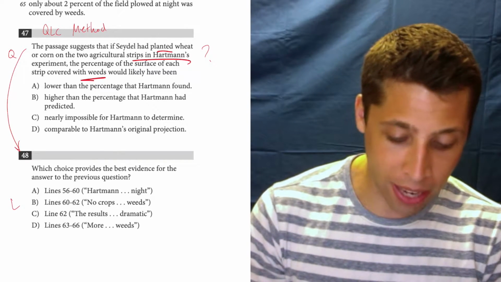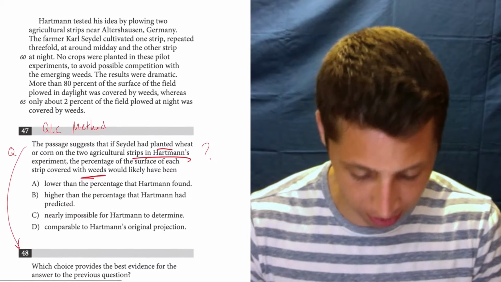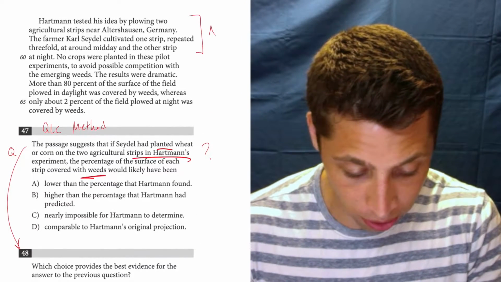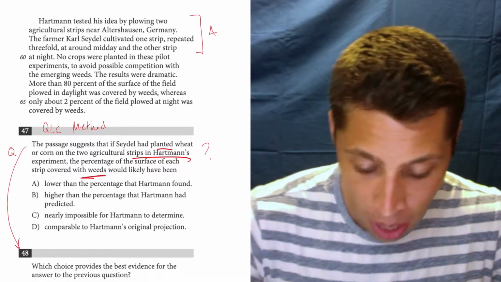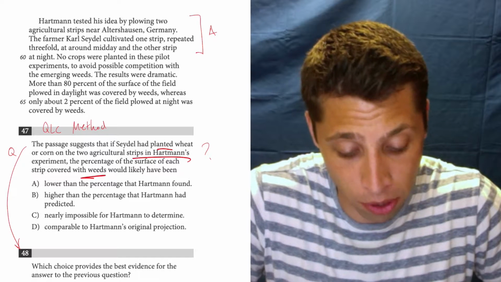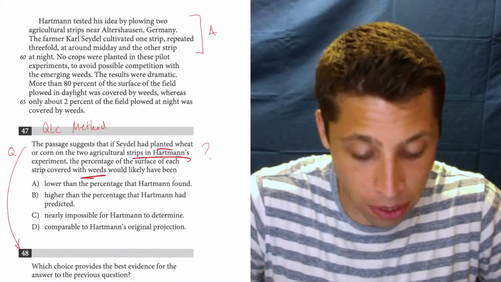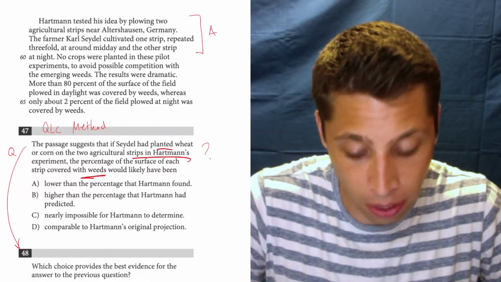Well, line reference A is a classic move the SAT makes. So let's look at 56 to 60. That's literally the first sentence of the paragraph. Hartman tested his idea by plowing two agricultural strips near Alterhaus in Germany. The farmer Karl Seidel cultivated one strip, repeated threefold, at around midday, and the other strip at night.